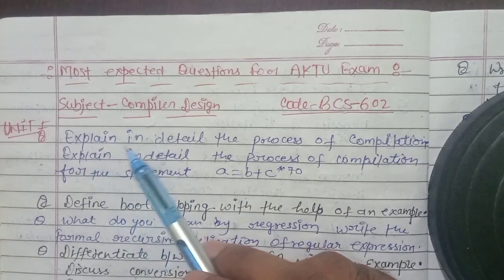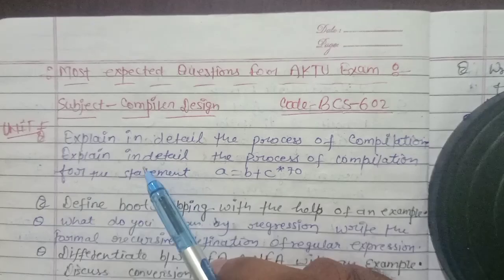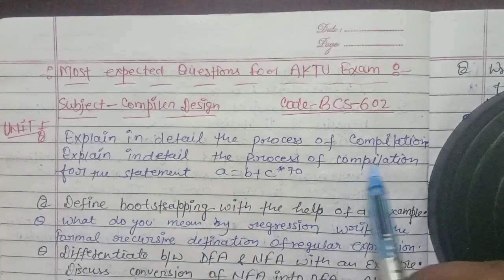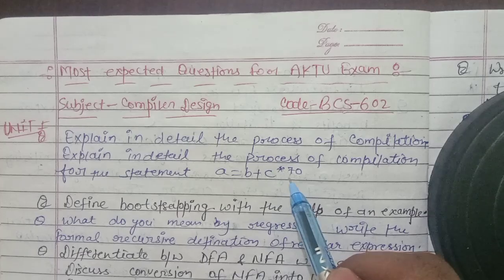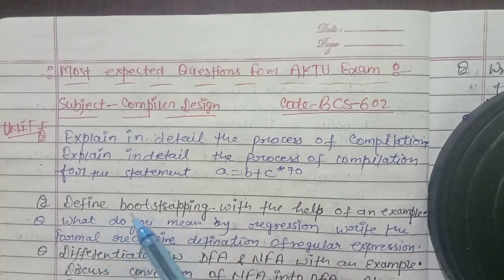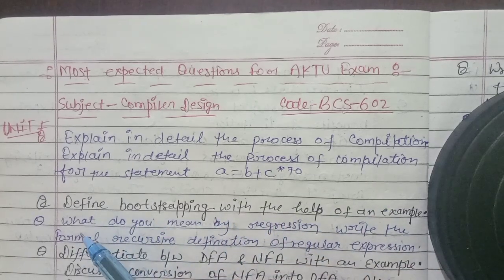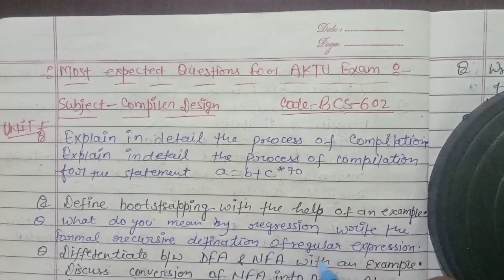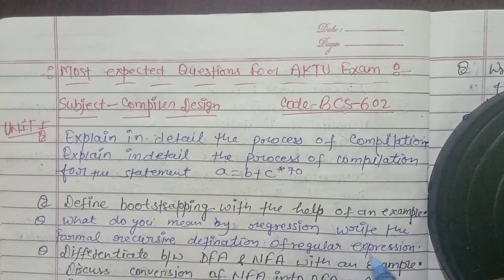Here the first question is: explain in detail the process of compilation. Explain in detail the process of compilation for the statement a = b + c * 70. The next question is: define bootstrapping with the help of an example. And the next question is: what do you mean by regression? Write the formal recursive definition of regular expression.